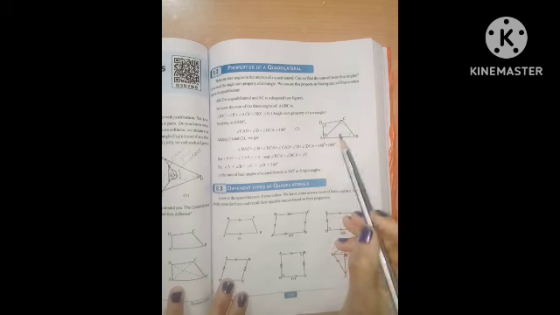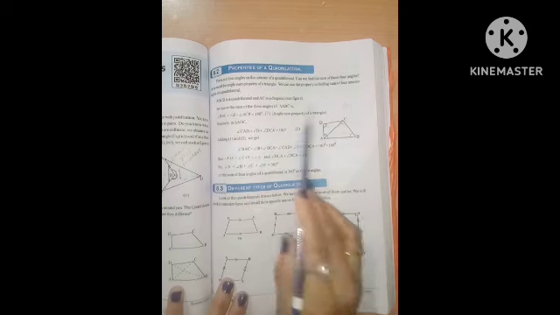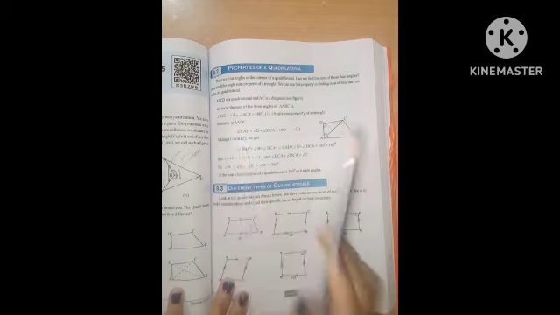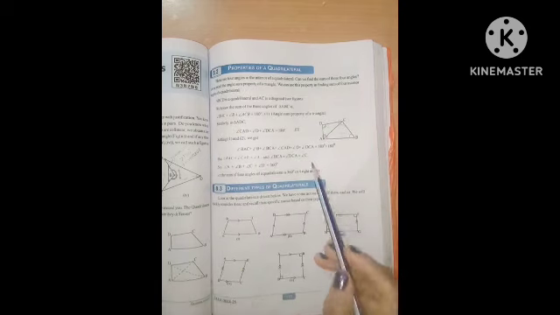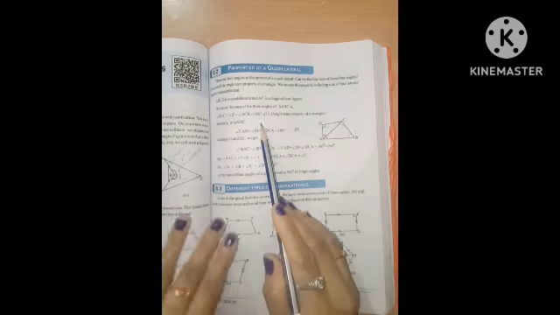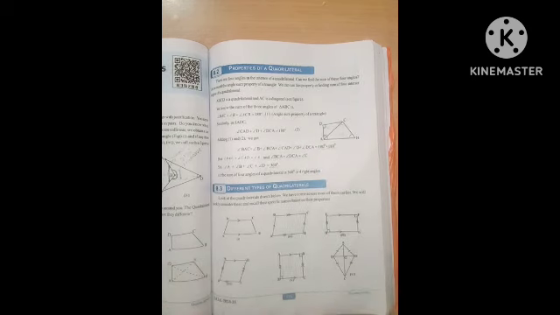So for the first triangle, the sum of the 3 angles is 180 degrees, and let us take triangle ADC. That is also 180 degrees. Next, adding up equations 1 and 2, how many degrees will we get? 360 degrees. This theorem is over.